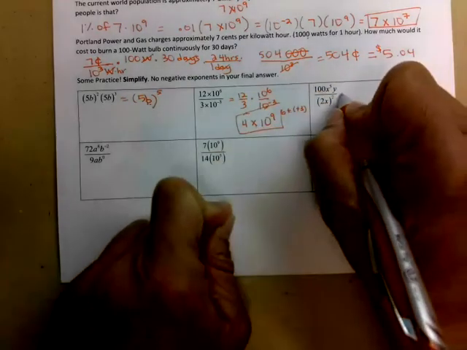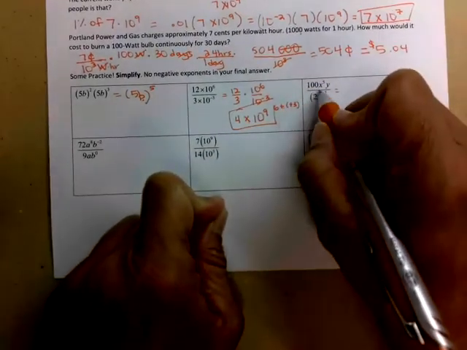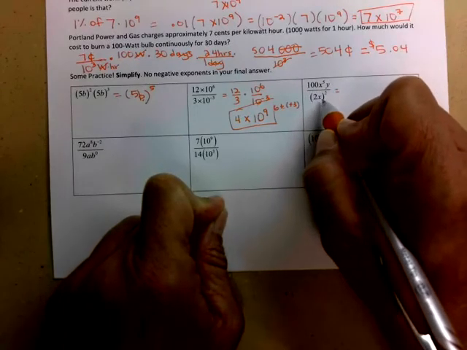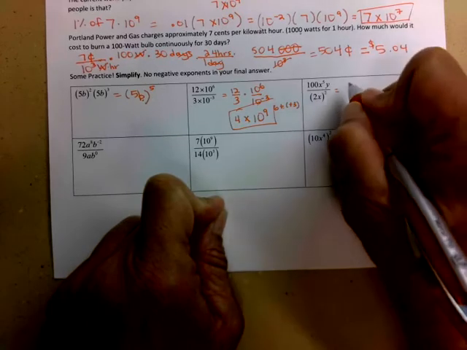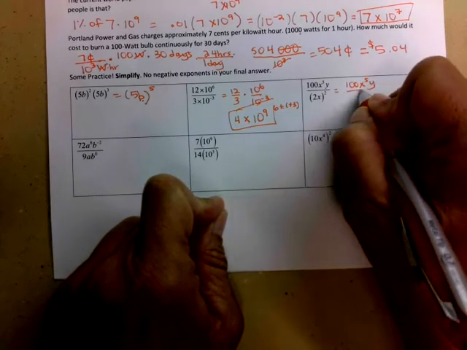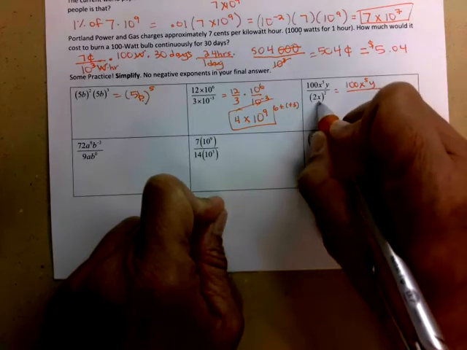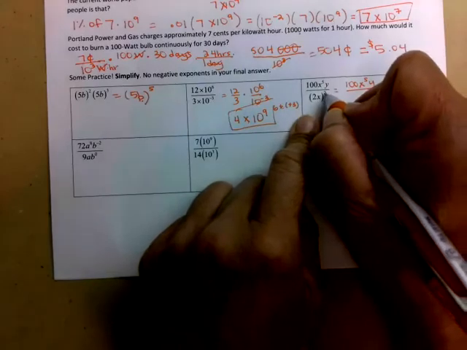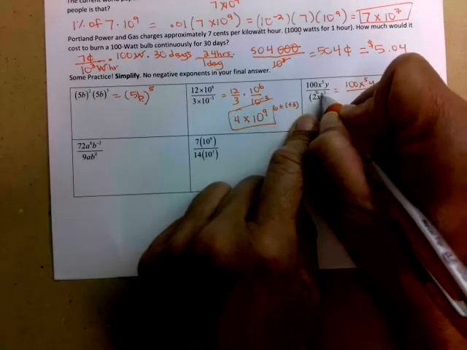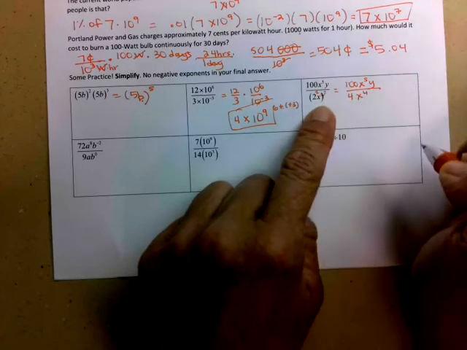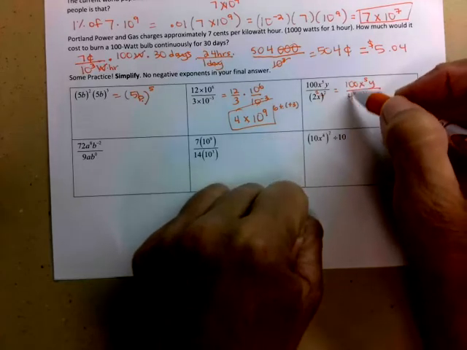Okay. What about this next one? I have 100 x to the 5th times y divided by 2x quantity squared. So nothing to do on the top yet. I think I need to take care of those parentheses on the bottom. So I have 2x quantity squared. There's a product to a power. So the exponent 2 pops into the 2 parts. So I'm going to have 4x to the 4th. So now I can divide my numbers.